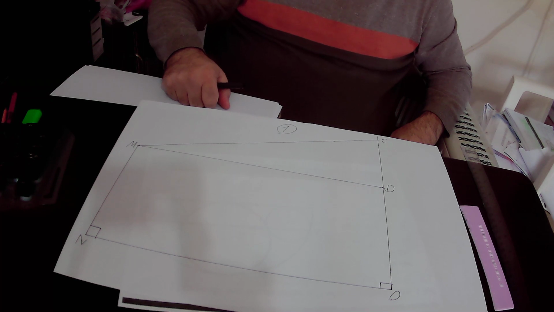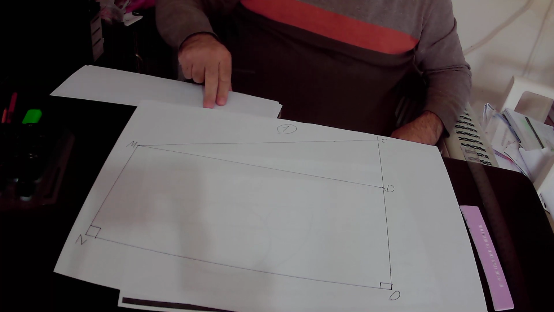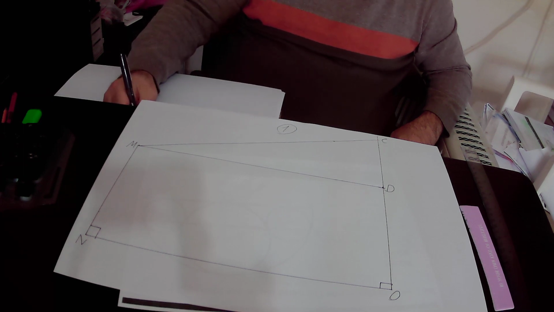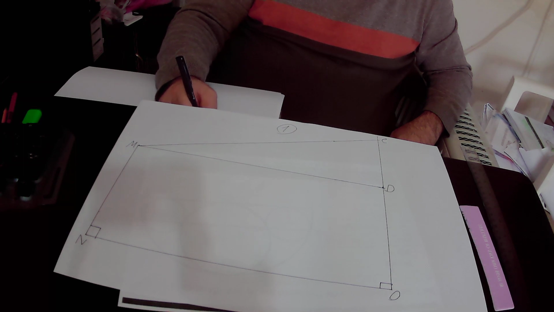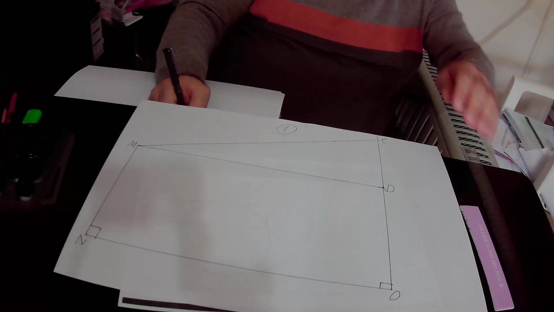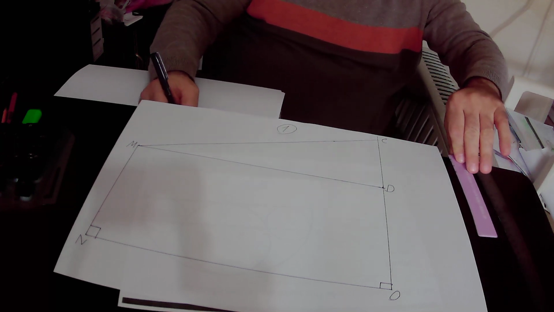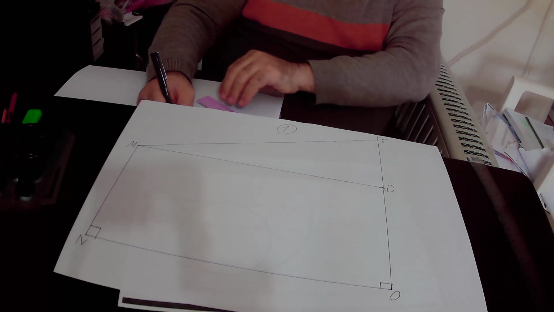And we have the rule that states, according to rule number 1, corresponding angles between parallel lines are equal to each other.